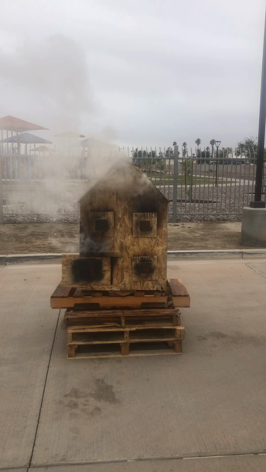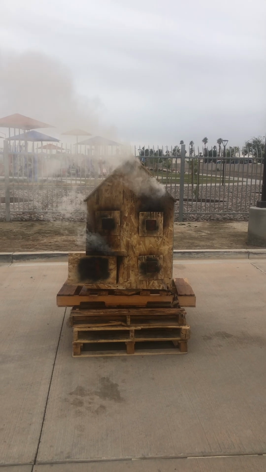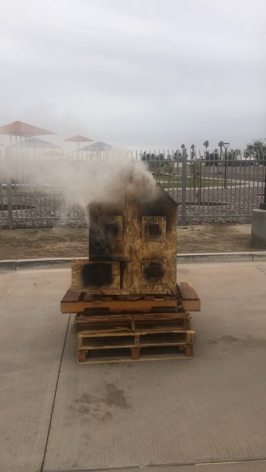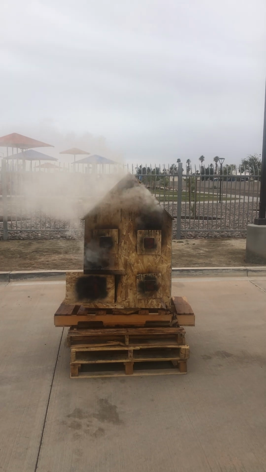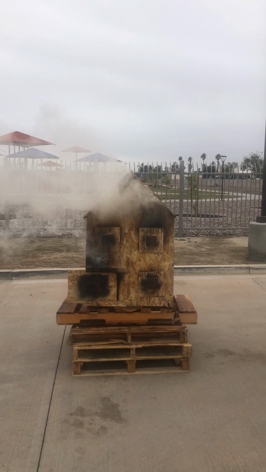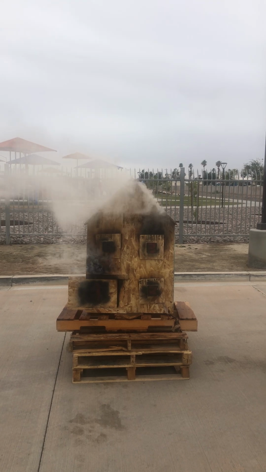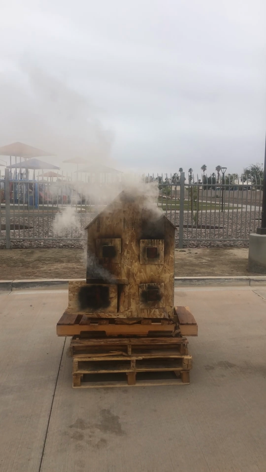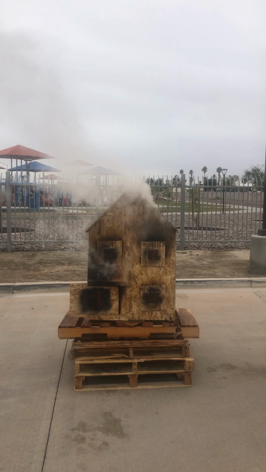Structural collapse. Wow, it's s'mores. Let's smoke some ribs for lunch. Coordinating with fire attack: what are some factors, and why do you want to coordinate with interior on where you're going to ventilate?